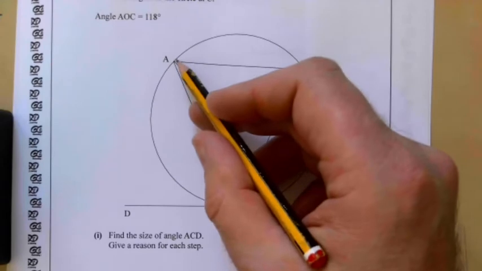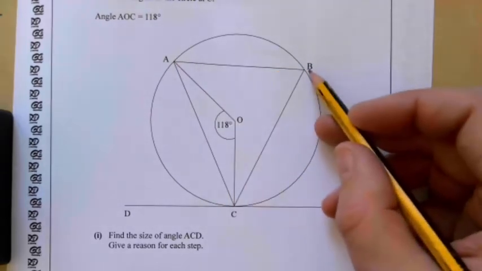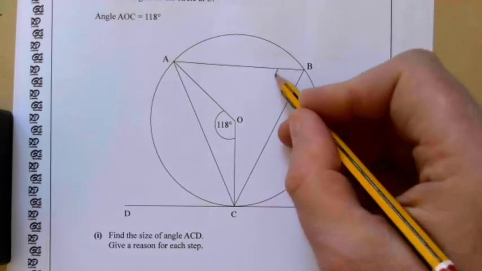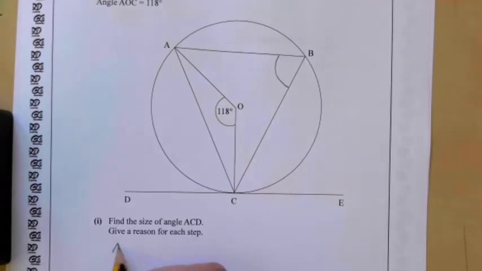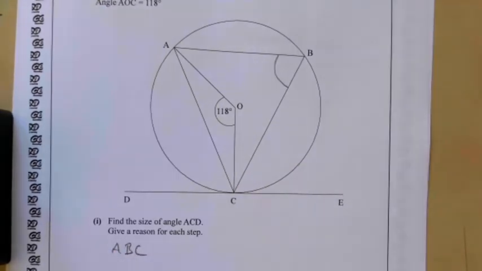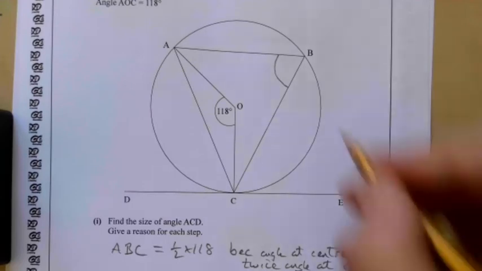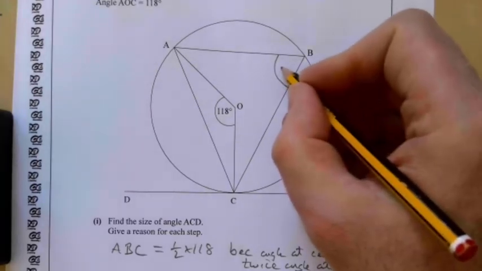So ABC is going to be half of this angle here, because, so let's go for ABC is equal to half of 118, and our reason is because angle at centre is twice angle at circumference. So we know then that that is going to be 59.